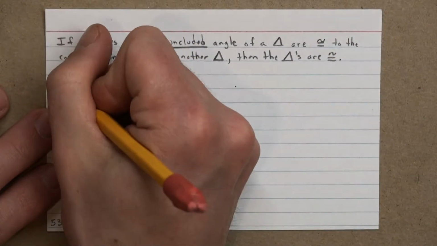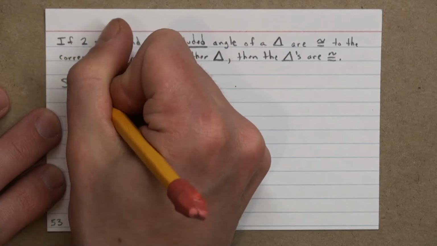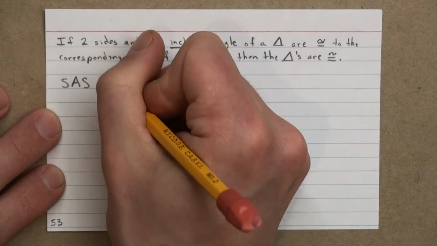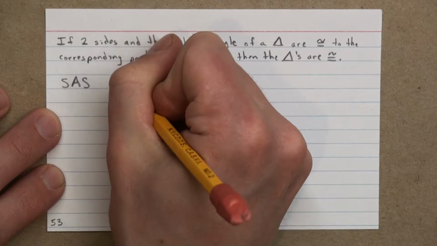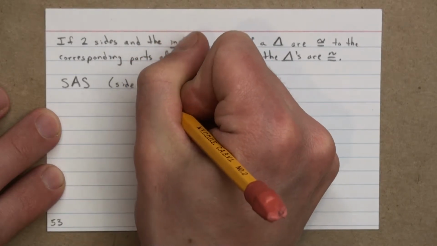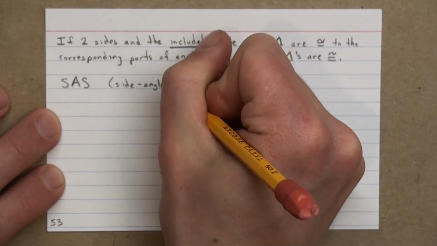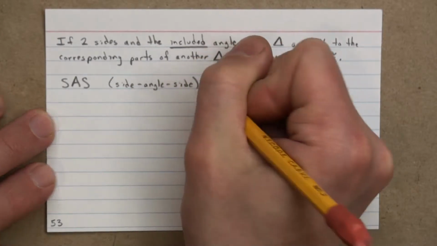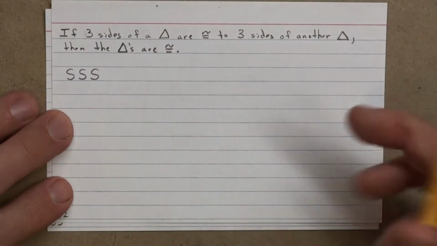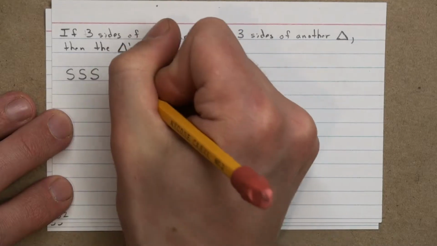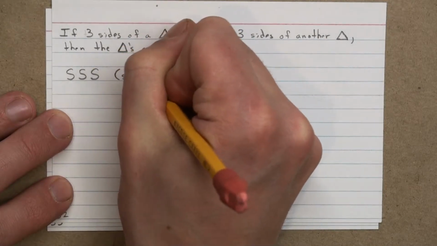And this is our SAS, for side, angle, side. Let's just go back to the last card and put in side, side, side next to SSS.